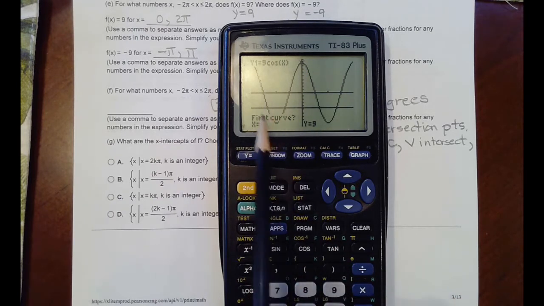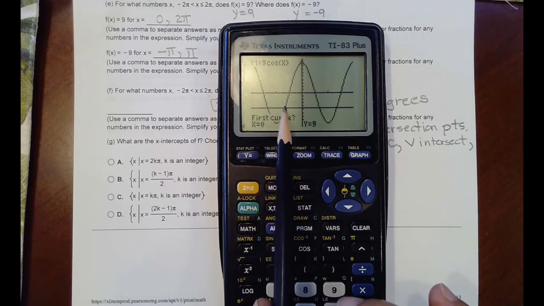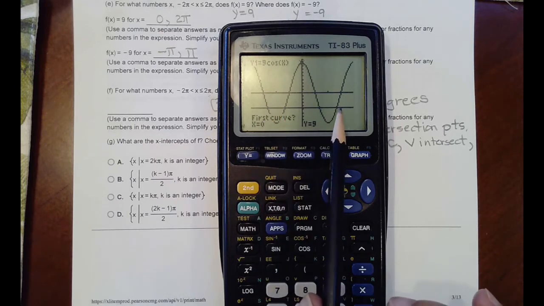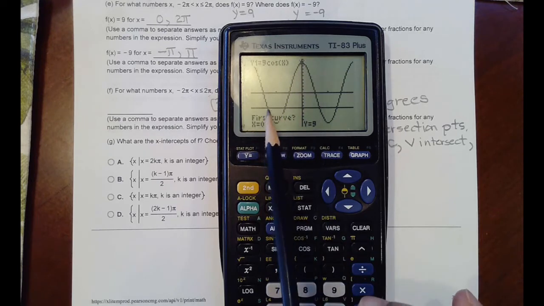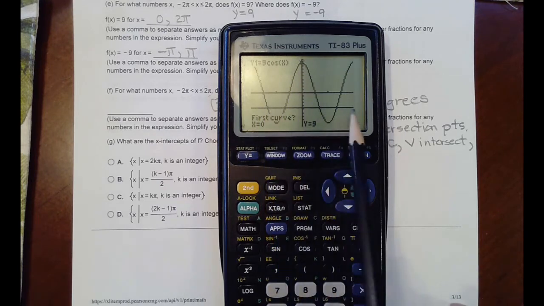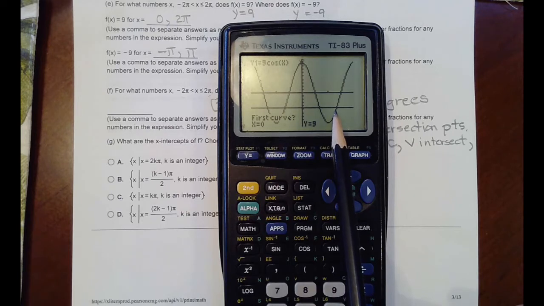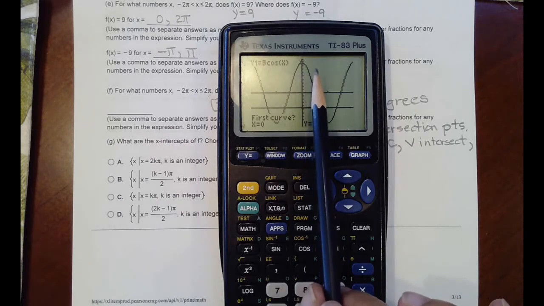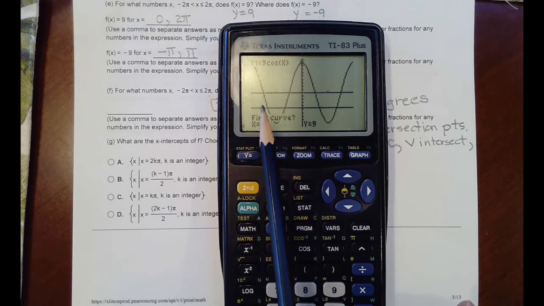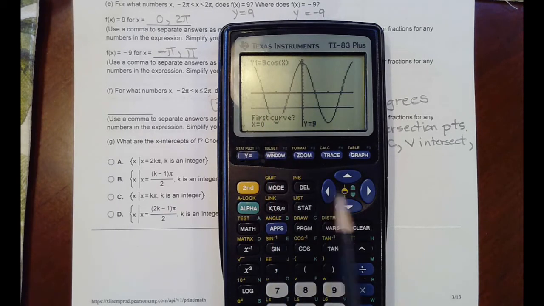Get yourself over by that first intersection point. Okay, there it is. It's still on the curve, and is the blinker on the first curve? That just means, is it on one of the curves that you're trying to focus in on? Yes, it is. So when you want to tell your calculator, yes, the blinker's on one of the curves that I'm interested in, use the enter key to say yes.